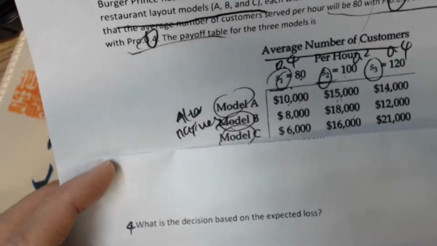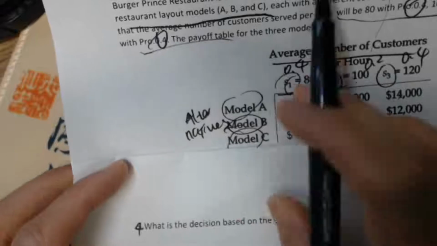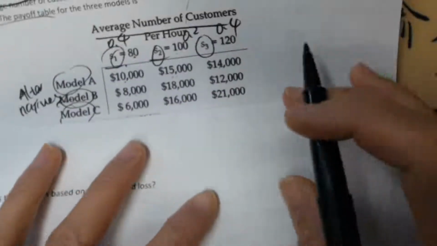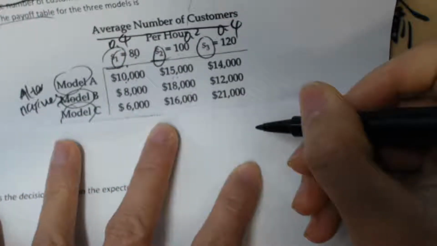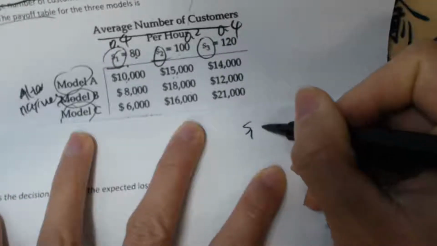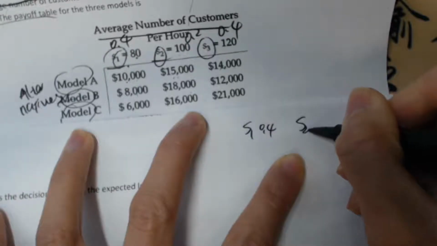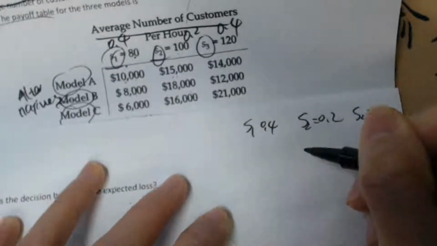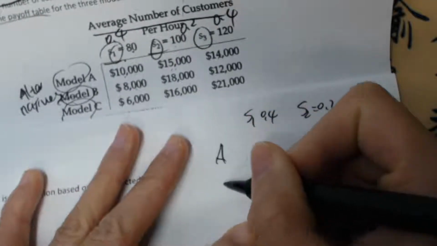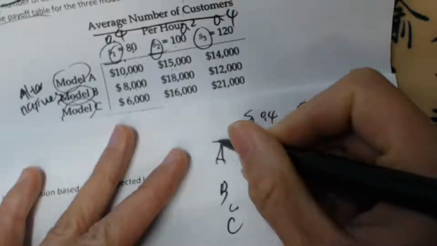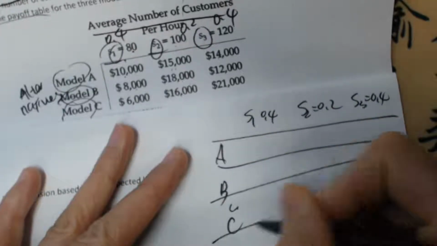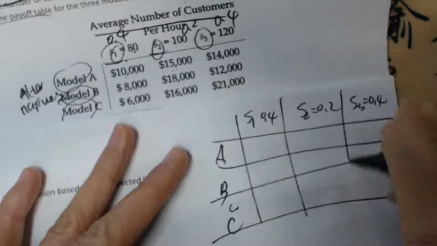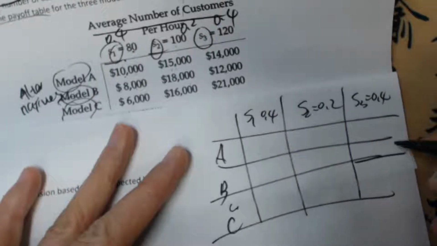So let's start creating our loss table first. I just try to put it on here. You can put it anywhere you want. So we have S1 0.4, S2 0.2, S3 0.4, and then we have models A, B, and C, right?